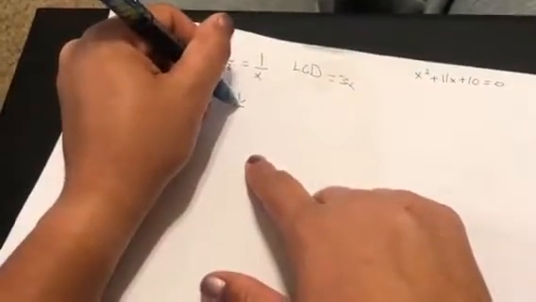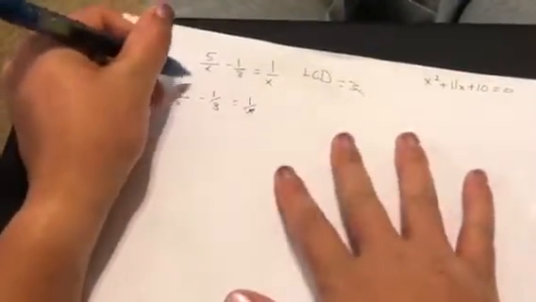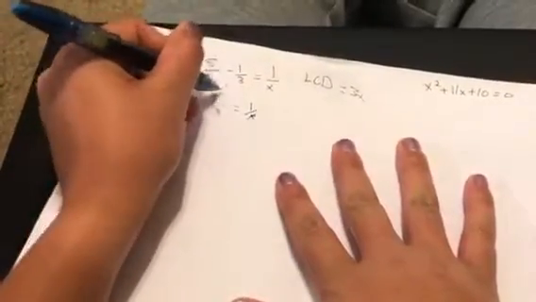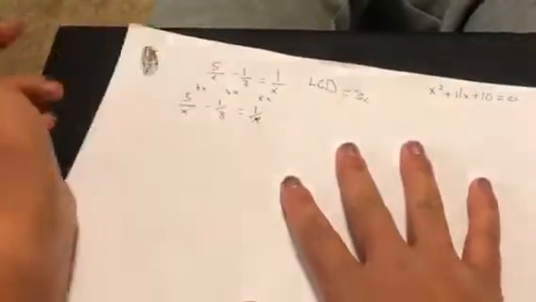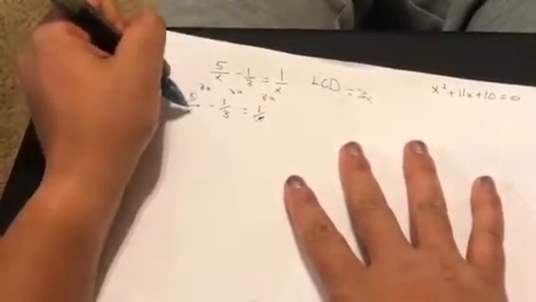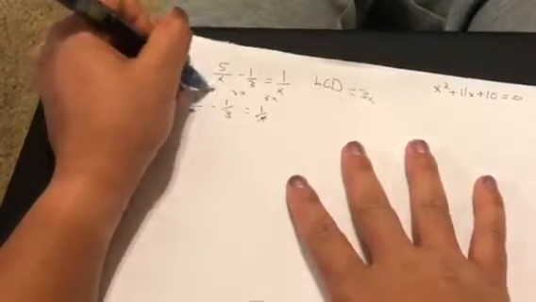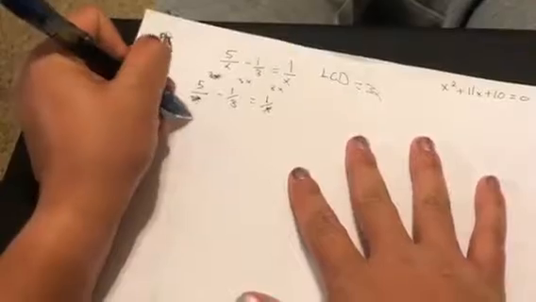Equals 1 over x. So now what we're going to do to get a common denominator is times everything by this LCD. So we're going to come up here, times this by 3x, times this by 3x, times this by 3x. Now I like to write them up there so I can cross them out as I go. So this fraction already has an x in it, so that's going to cancel out with this x, leaving us with just 5 times 3 on the top is 15.